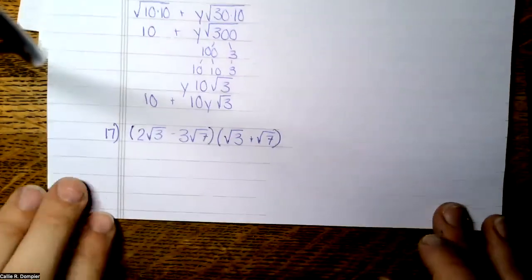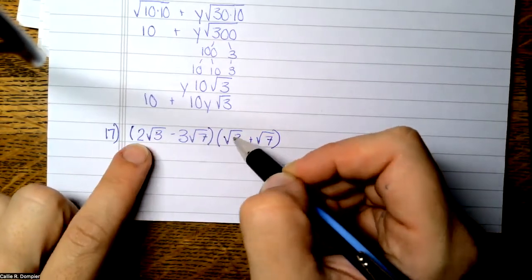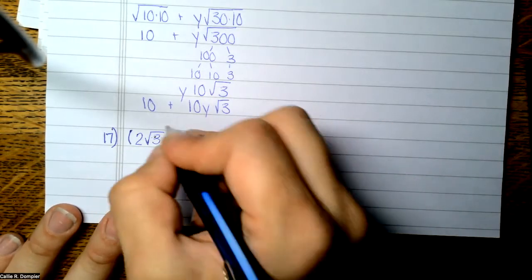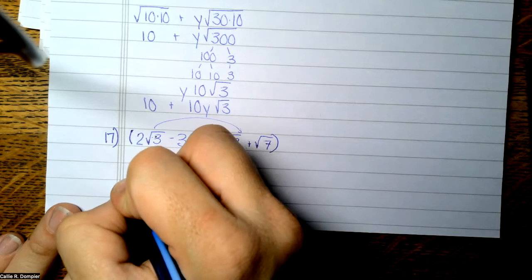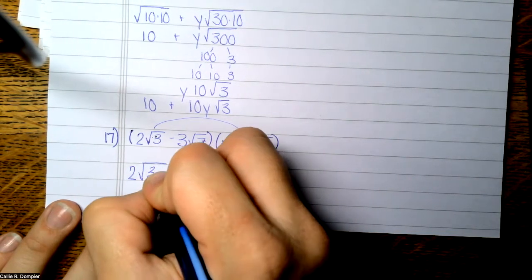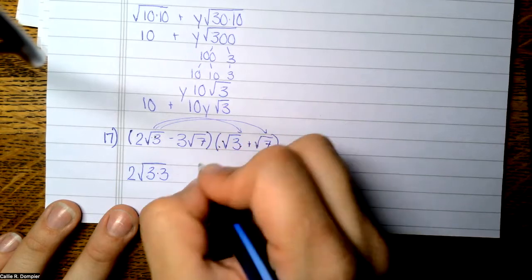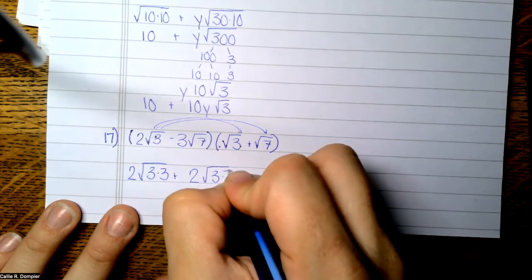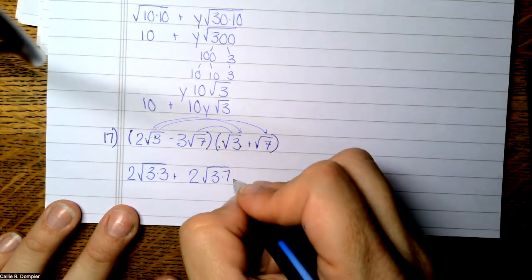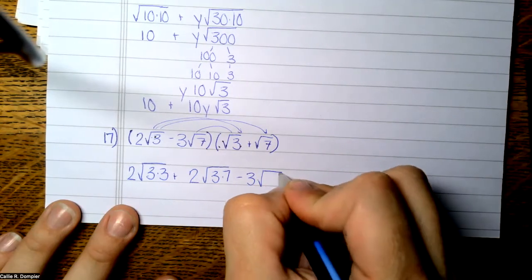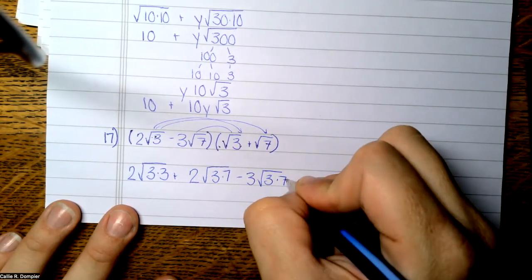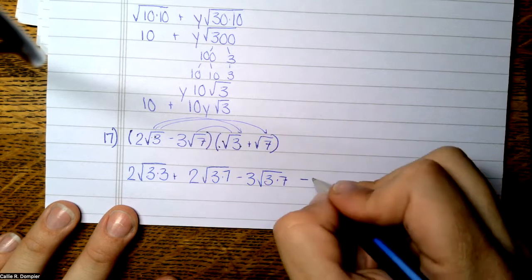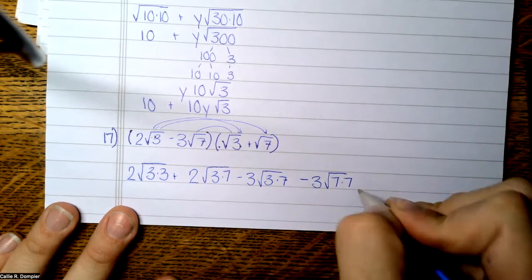For number 17, again, you want to just keep the radicals with the radicals when you're multiplying and the normal numbers with the normal numbers, for lack of a better term for them. So 2 square root of 3 times the square root of 3, we're foiling, is 2 times the square root of 3 times 3. Outside is going to be plus 2 times the square root of 3 times 7. Inside is going to be minus 3 times the square root of 3 times 7. Minus 3 times the square root of 7 times 7. All right, let's simplify this.